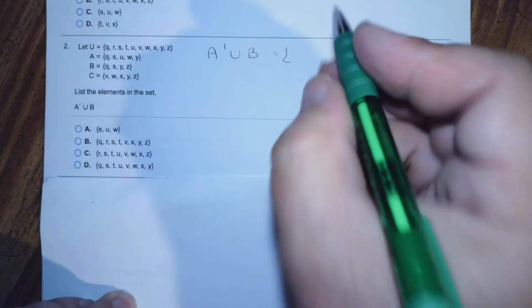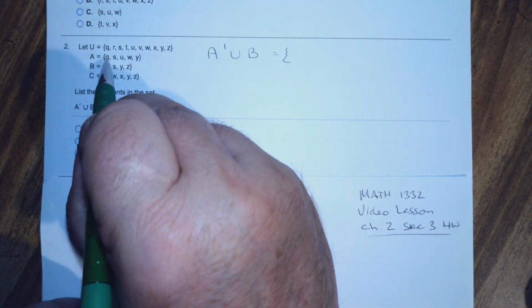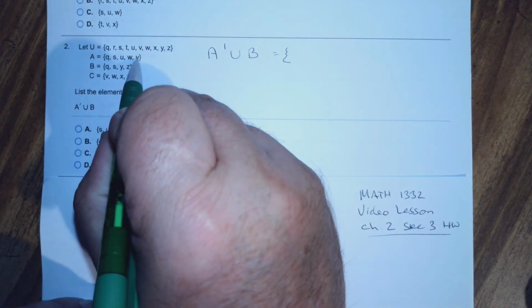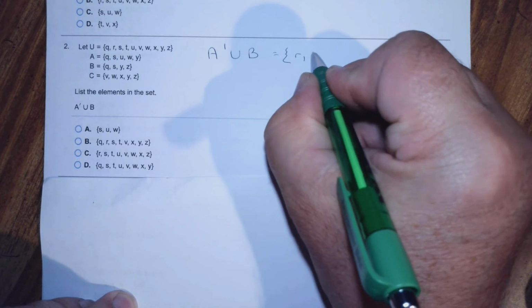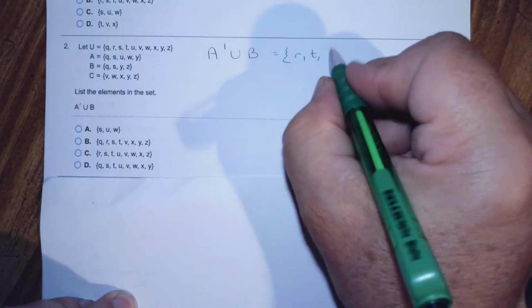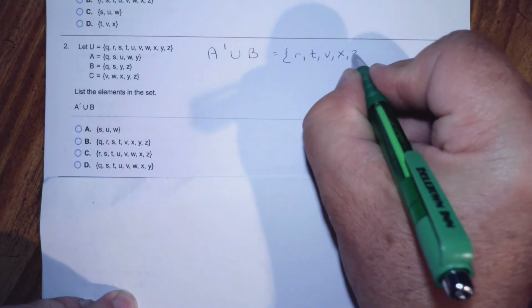So we look at the universe and get rid of Q, S, U, W, Y. We get R, T, V, X, and Z.